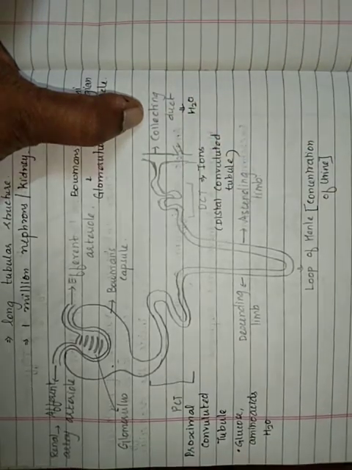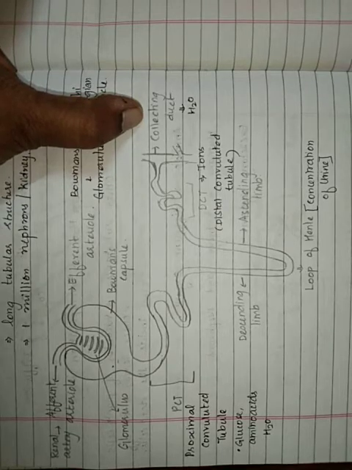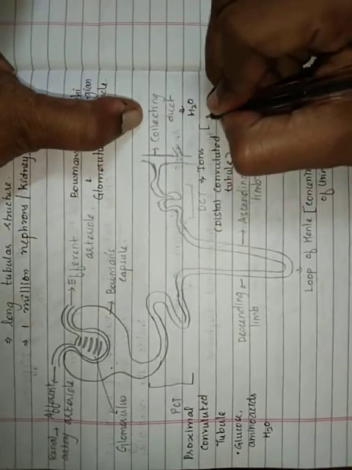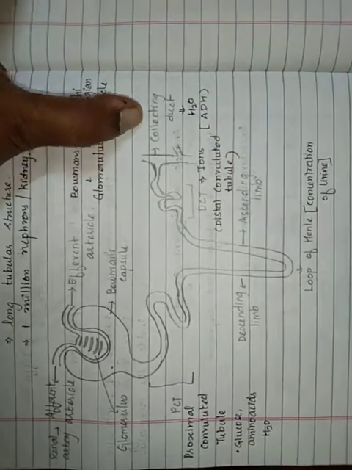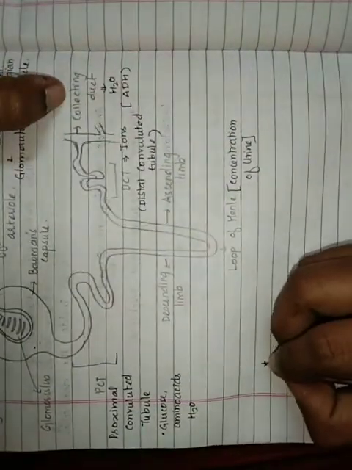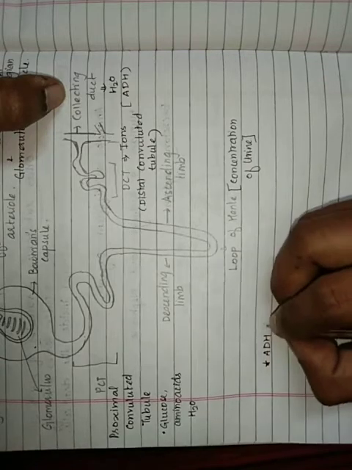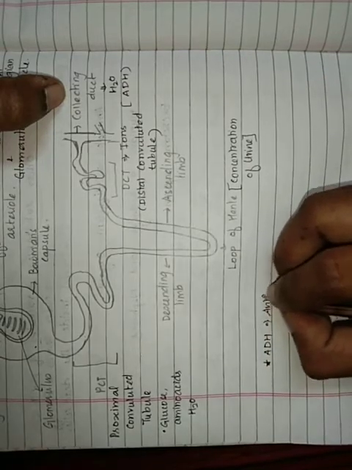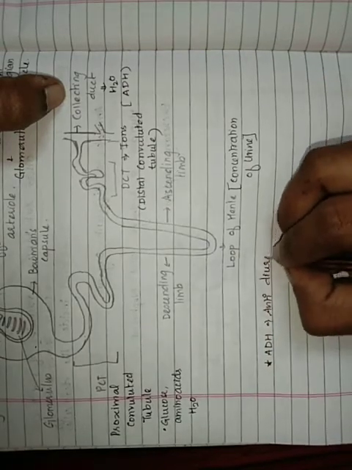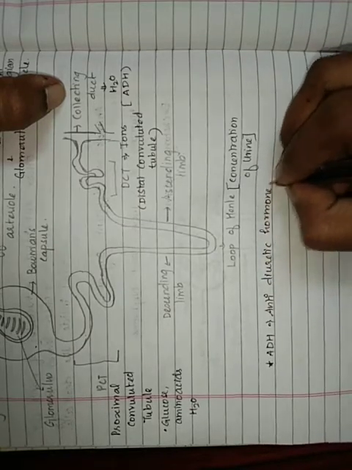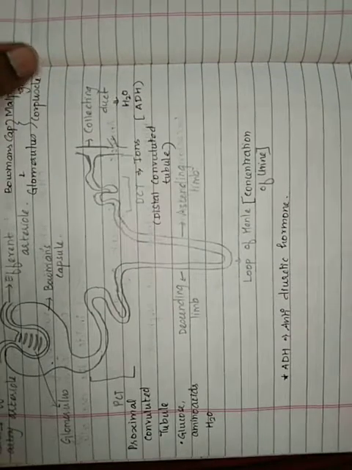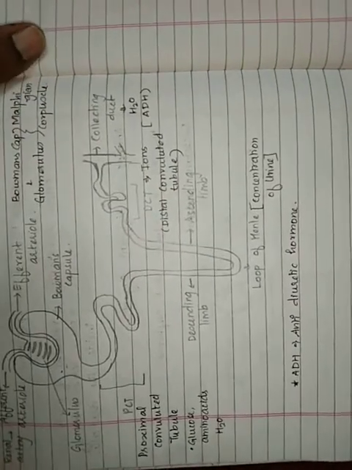How much water has to be excreted out is decided by the collecting duct, and this functions under the control of a hormone called ADH. ADH is anti-diuretic hormone. Based on how much of this hormone is present, that much water would be reabsorbed back into the body, and the remaining is going to be excreted.